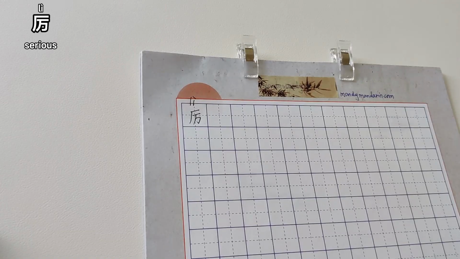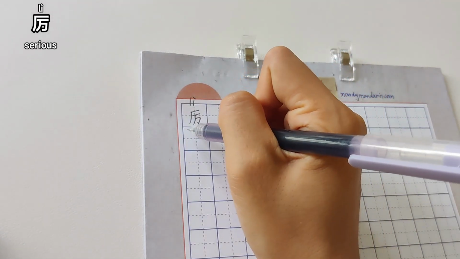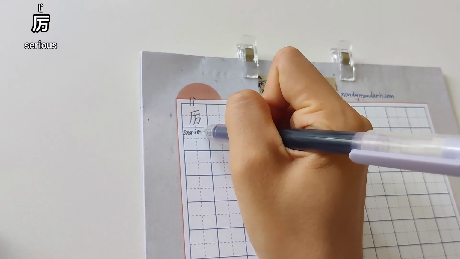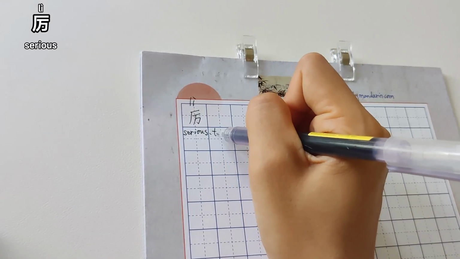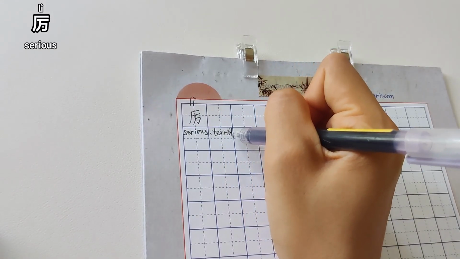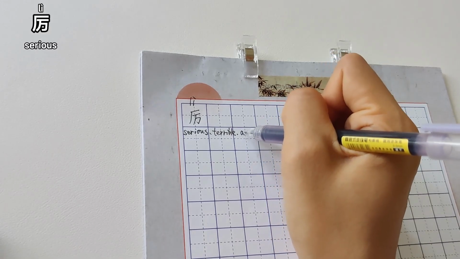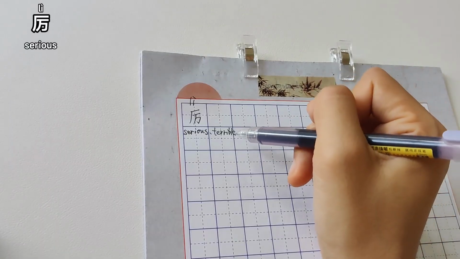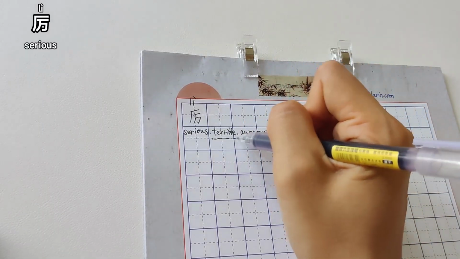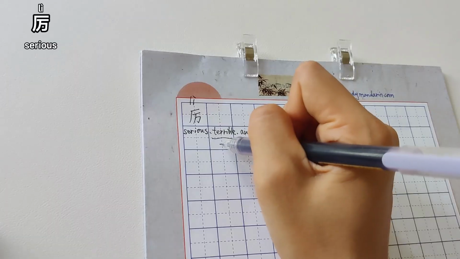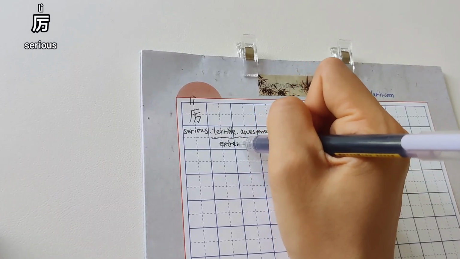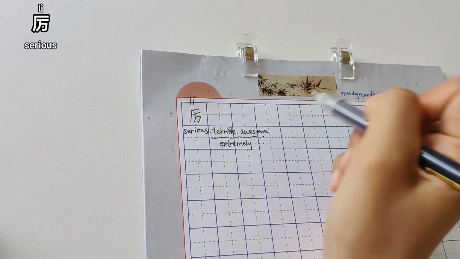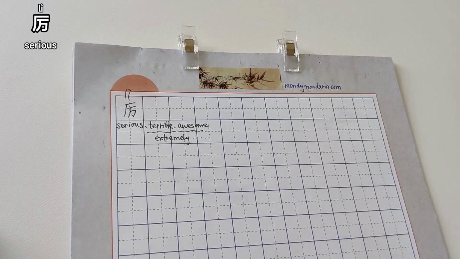After years of evolution, the character 厉 could mean serious, terrible, or awesome. Yeah, I know, why terrible and awesome? Because they're all extremely something.